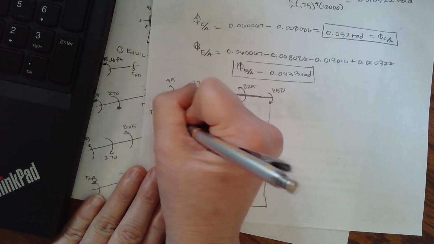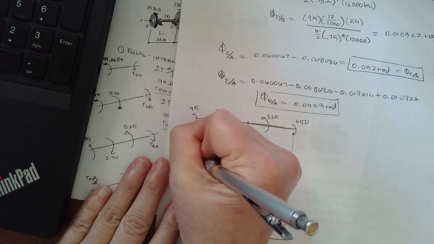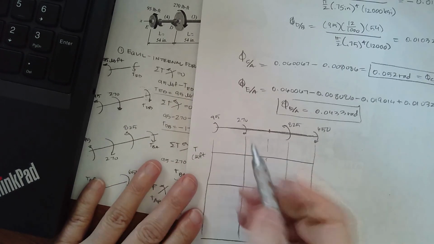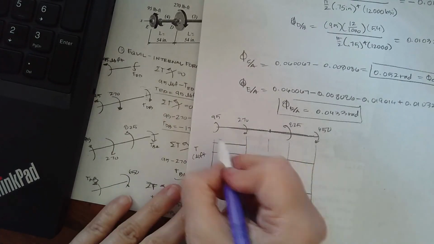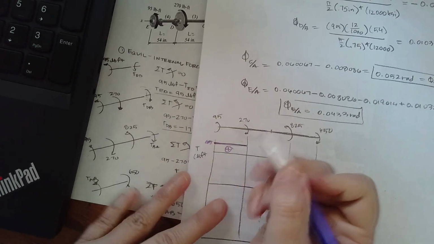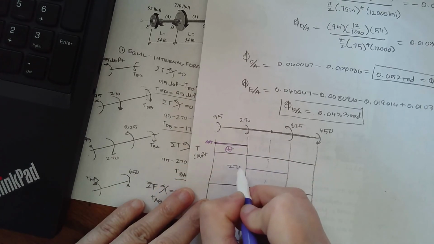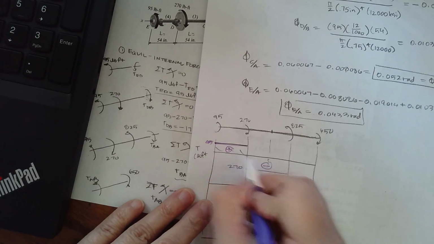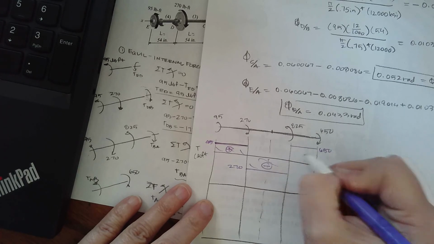So my torque diagram, I found my answers in pound feet, so I'm just going to put this in pound feet. And as I go across, I had 95. We'll do these in different colors just to make it easier to see. So I had 95, positive. And then I went down to negative 270. Okay, so that's negative. So we've got positive area, negative area, and then I was way back up here with 650, positive.